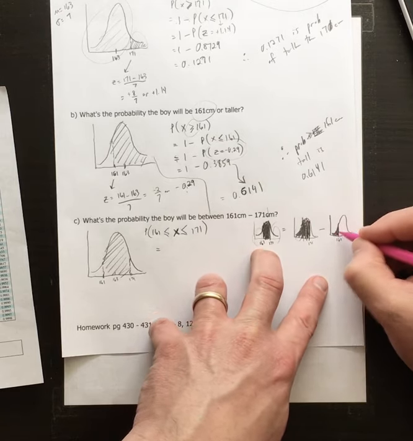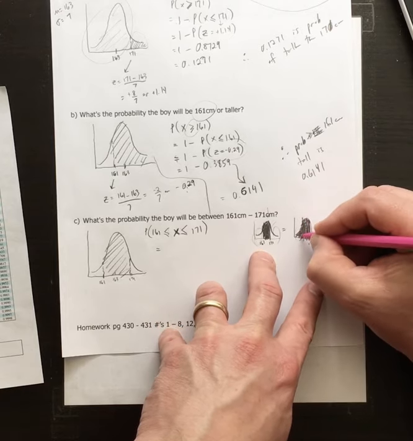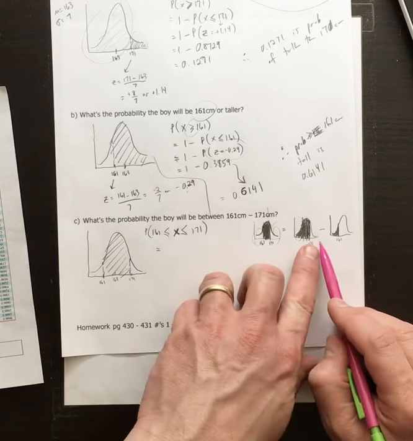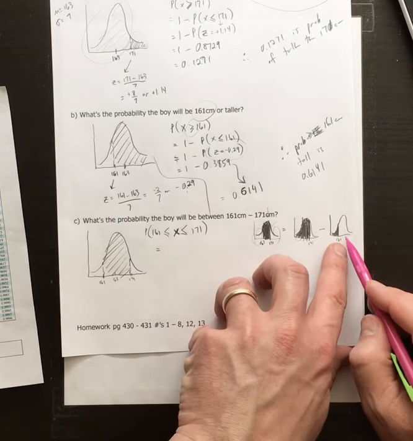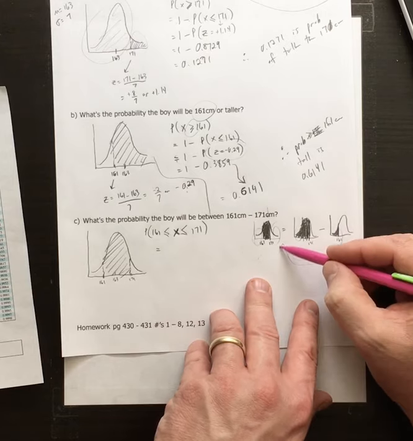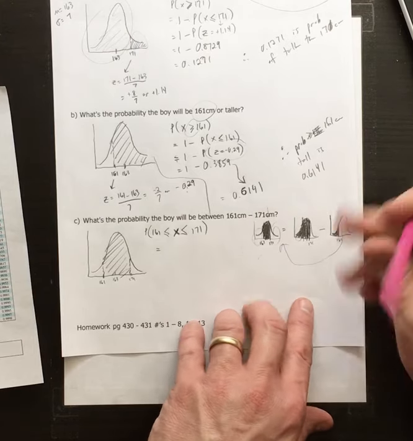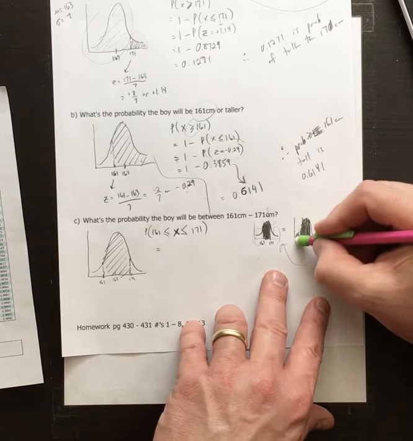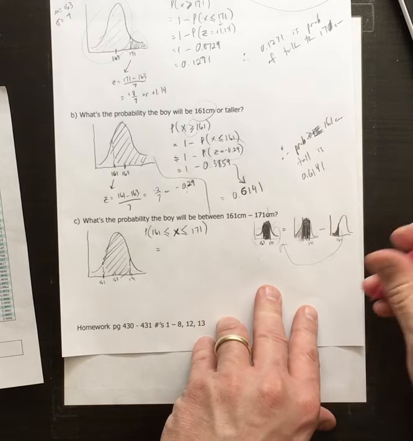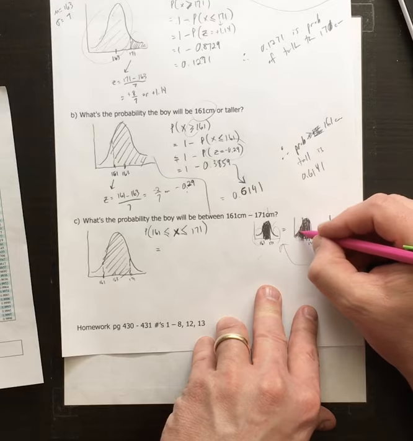Now remember, I have to put it in terms of less thans. If I don't put it in terms of less thans, it's not going to work. So for me to get an in-between, I take 171 or less and subtract 161 or less. When I subtract those two, what am I going to get? I'm going to get an in-between, because by subtracting I'm erasing that part. And then of course you can see that it looks like that one, except a pretty ugly version.